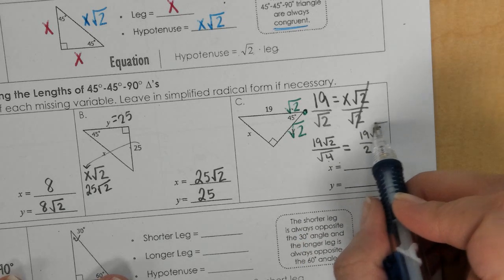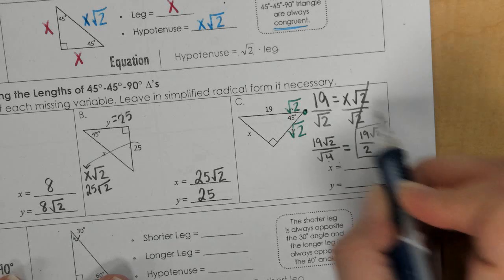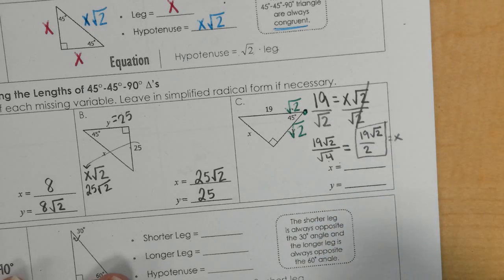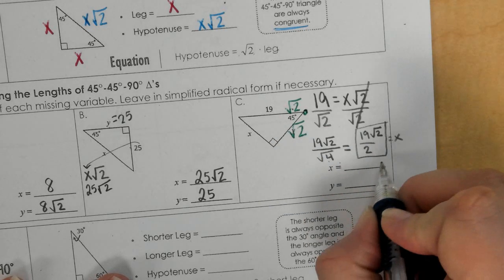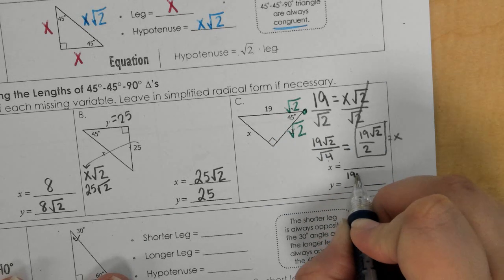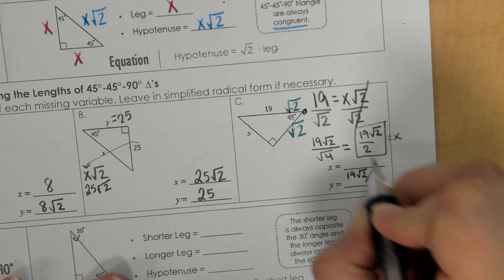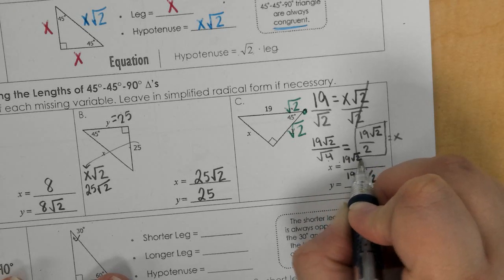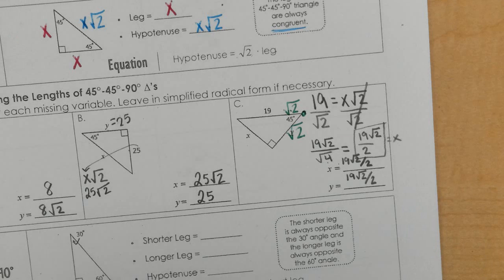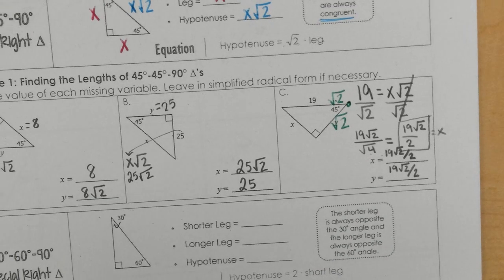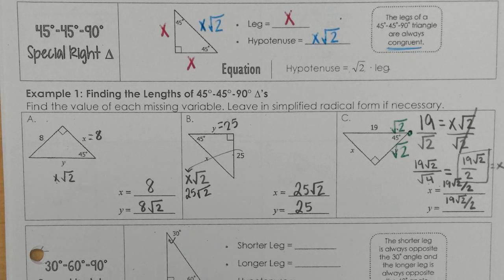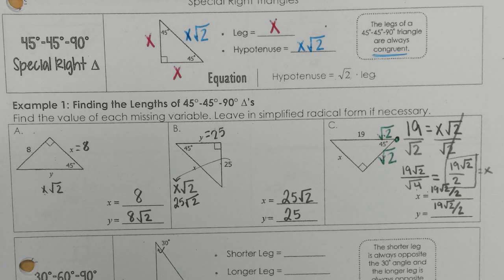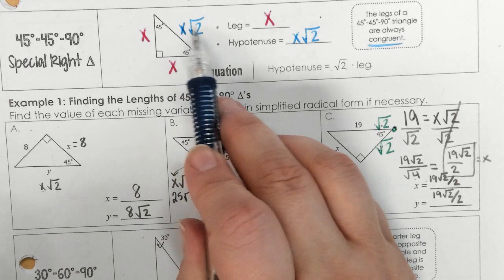And so this right here equals x. And that means that is both your legs. So this answer we put in both x and y. Okay. So that is how you go about finding your 45, 45, 90s. The big idea is that your leg is the same measurement and that your hypotenuse is the leg radical 2, also known as x radical 2.